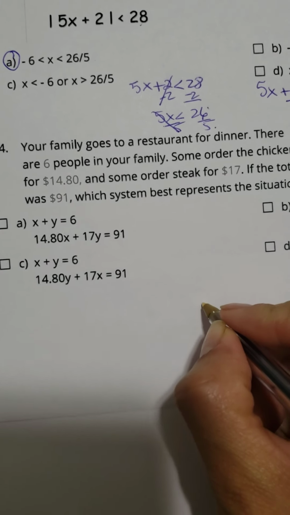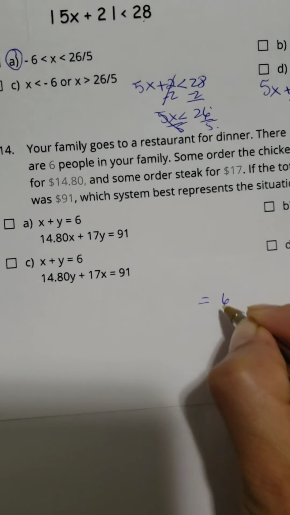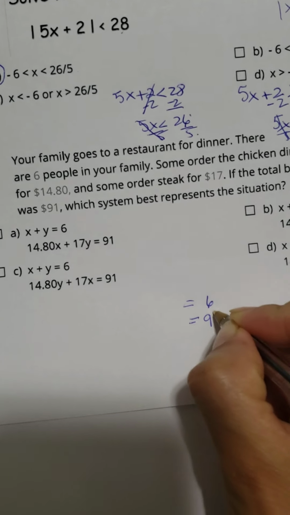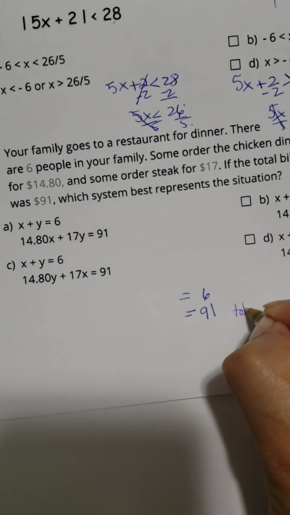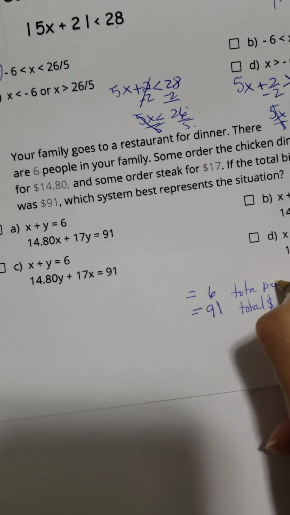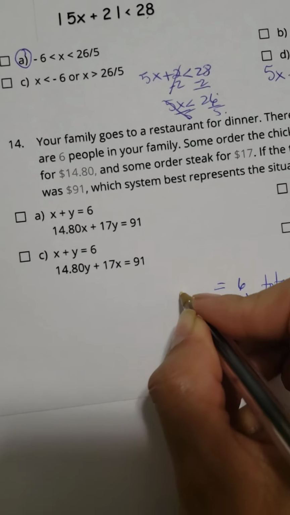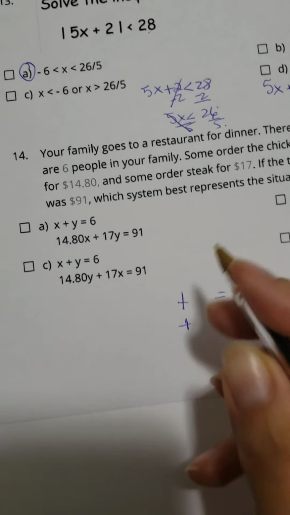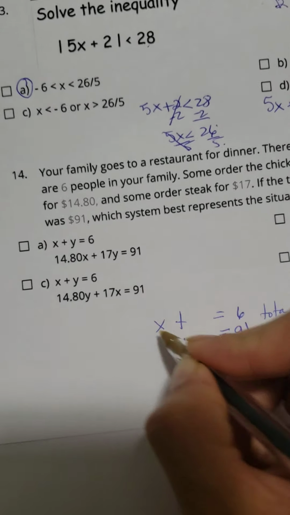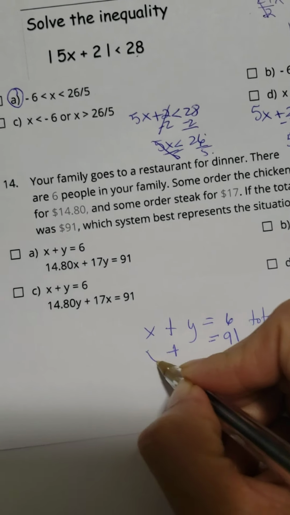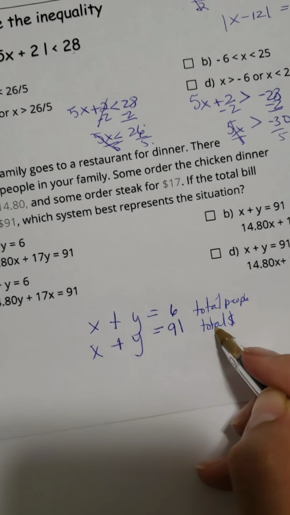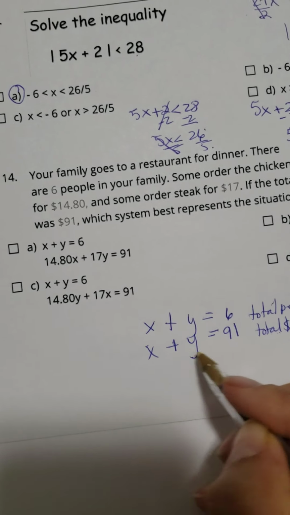When they give you 2 totals, we're going to set them equal to each total. So one is total money spent, and one is total people. Total, guys, is always addition, okay? And this one is actually a system, so we can just use x and y for both, but total people can stay like that. Total money has to include the money.